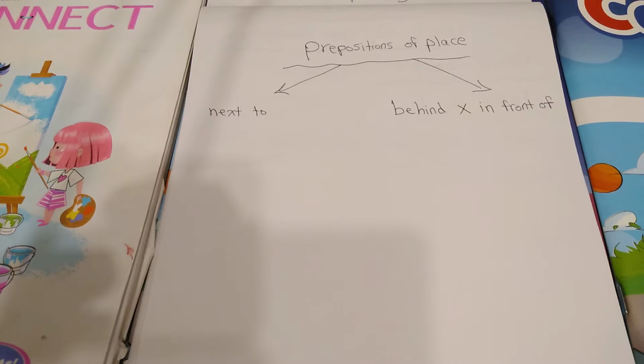Okay, so I'm going to identify. I use the prepositions of place to identify the position of a place. أنا بستخدم ظروف المكان علشان أحدد الموقع بتاع مكان معين. For example, a school, a restaurant, a beach, whatever, and so on.